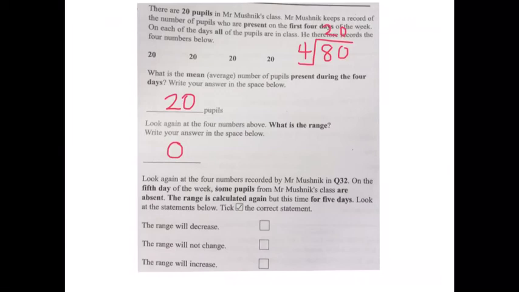Well, if some pupils are absent, then the number of pupils in class is going to fall below 20. So our biggest number is going to be 20, and our smallest number will be something below 20, for example 18. So whatever number it is, however many pupils are absent, the range is going to increase.